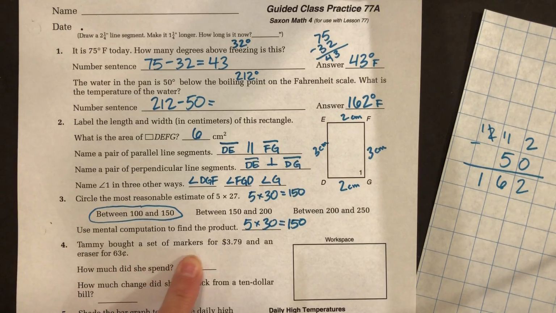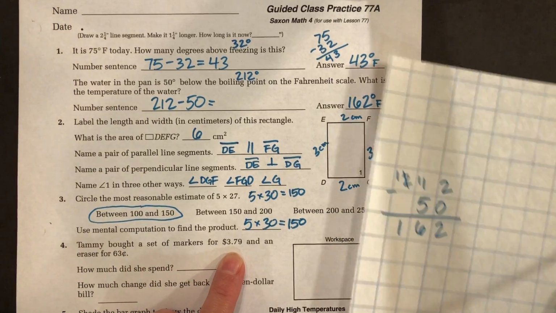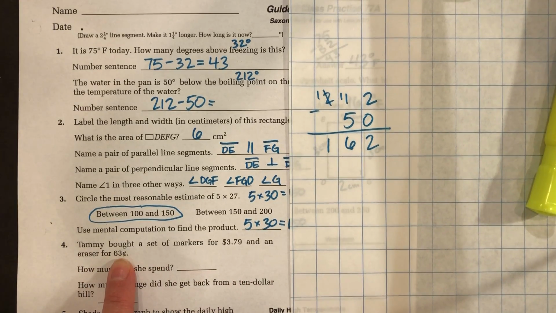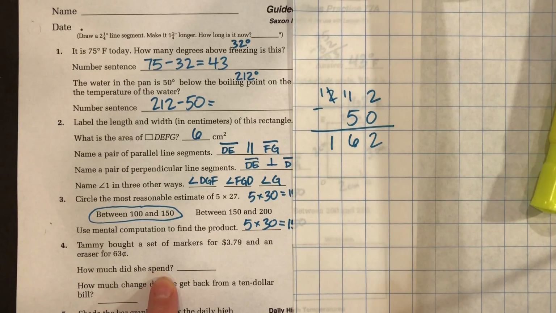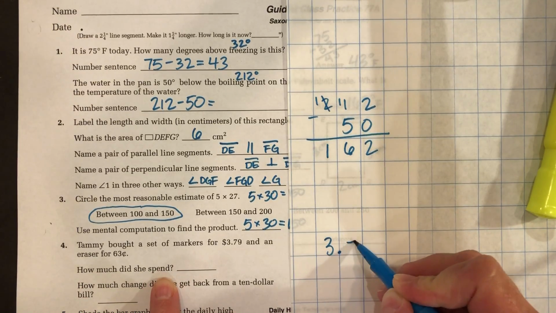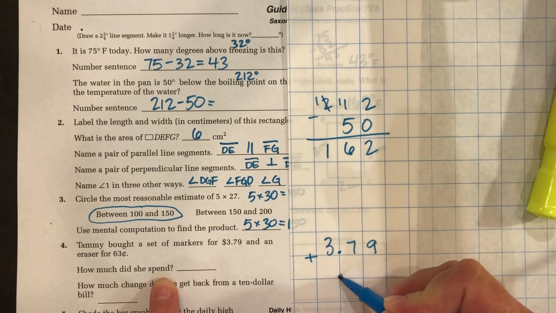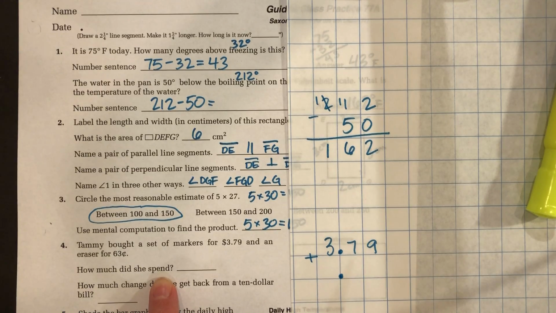Tammy bought a set of markers for $3.79 and an eraser for 63 cents. They didn't give us hardly any workspace, so I'm going to go in here. How much did she spend? So she bought something for $3.79 plus, remember the most important thing you can do when you're adding money is line up the decimal points, so just put your decimal points on right away.